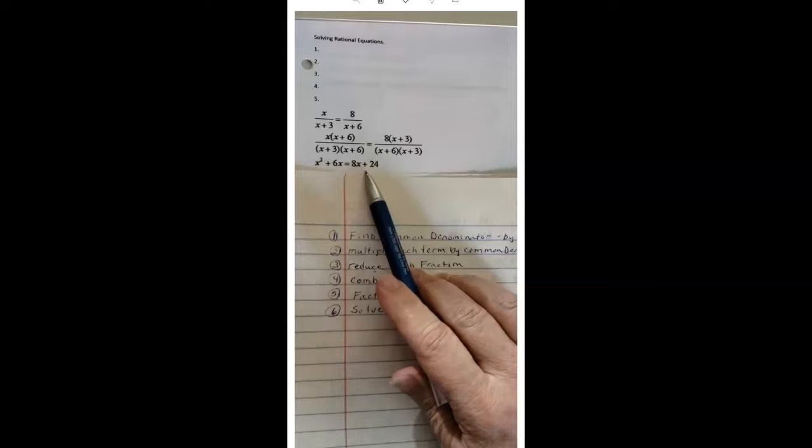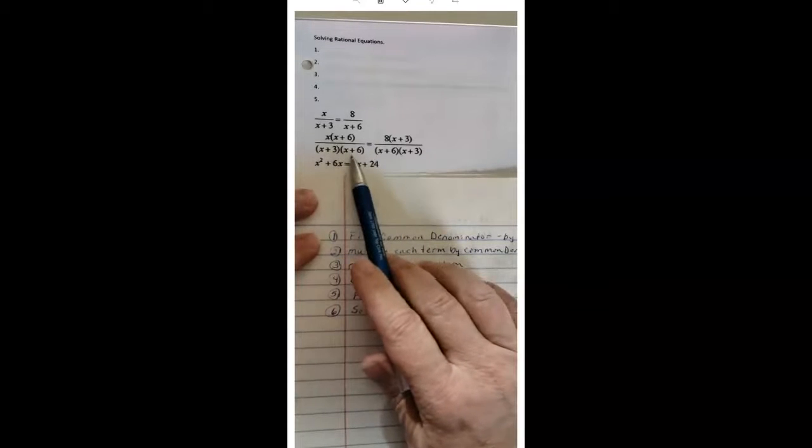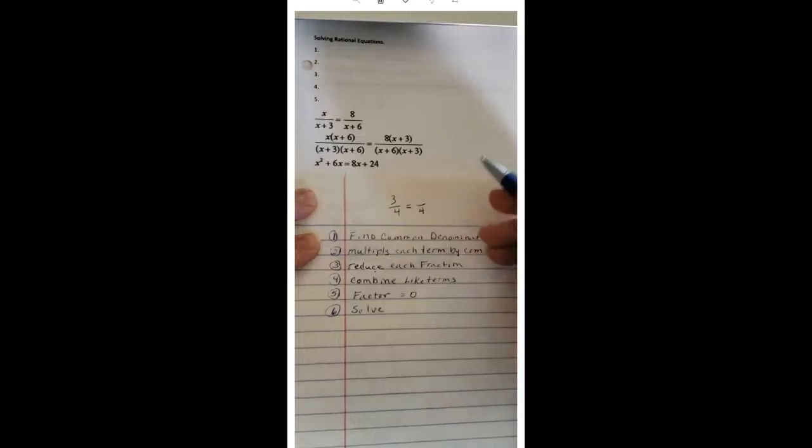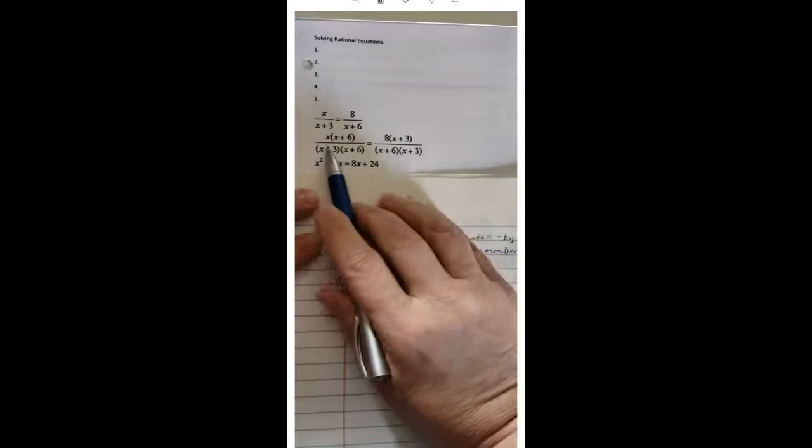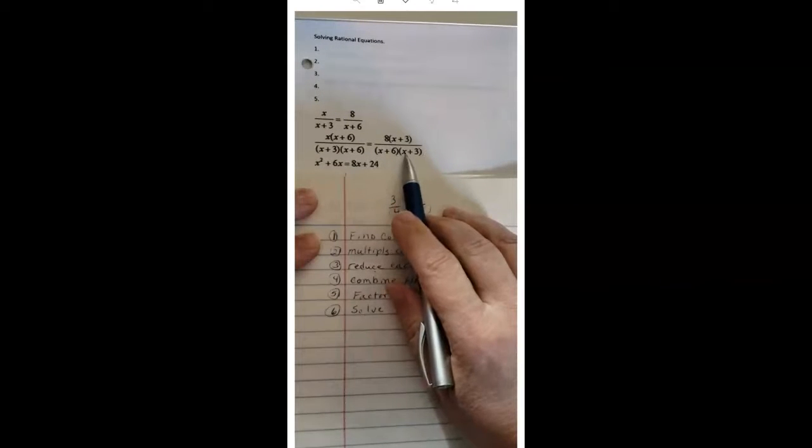Now, some of you are going to say, what happens to this? Well, it's the same as saying 3 over 4 equals what over 4? As long as I have a common denominator, all I really am interested in is what happens to the top of the fraction. So basically, I ignore the common denominator once I get it, and I turn it into a question with just the top of it.